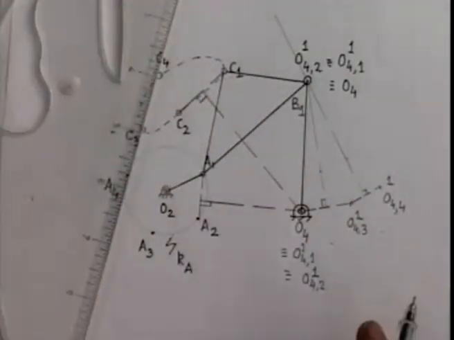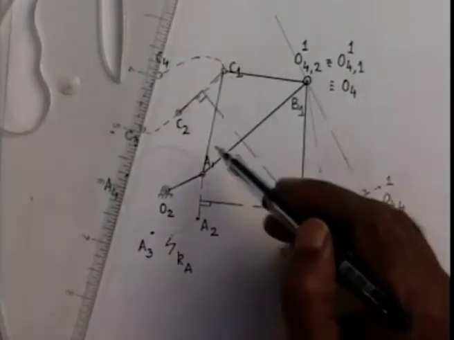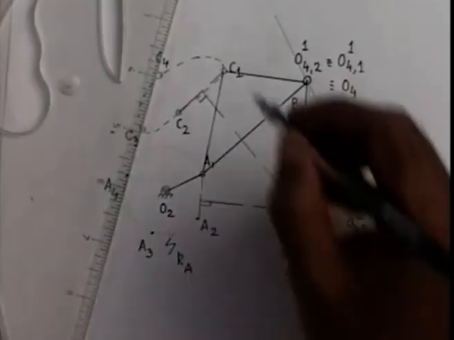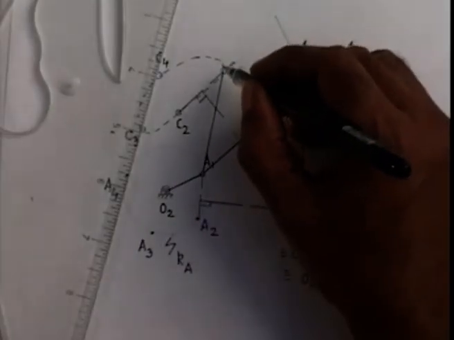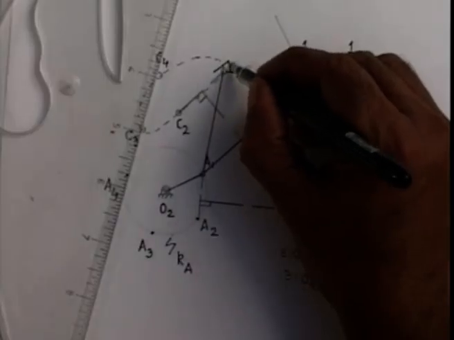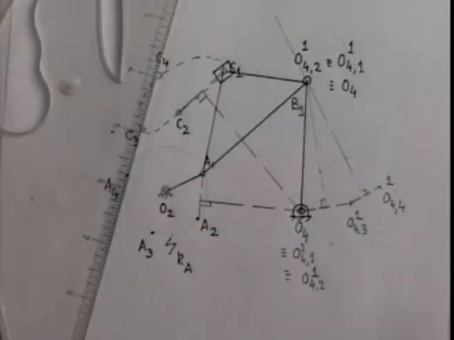So we have reached the first phase of the design, namely O2A1B1O4, and A1B1C1 is the coupler. At this point C1, with a revolute pair, we put the 5th link, link number 5.